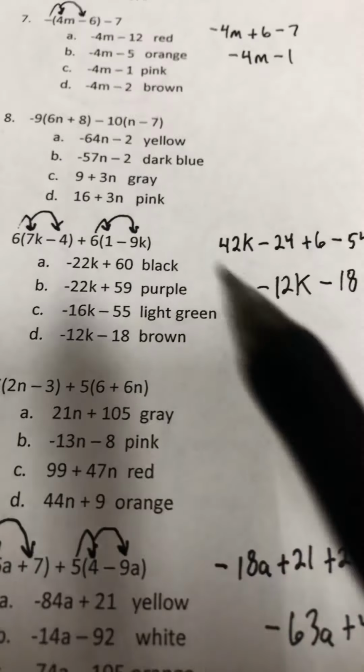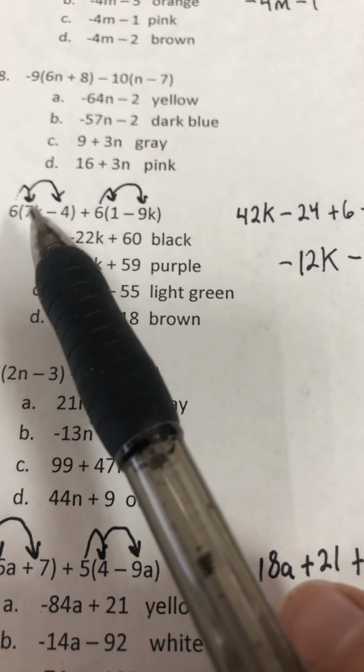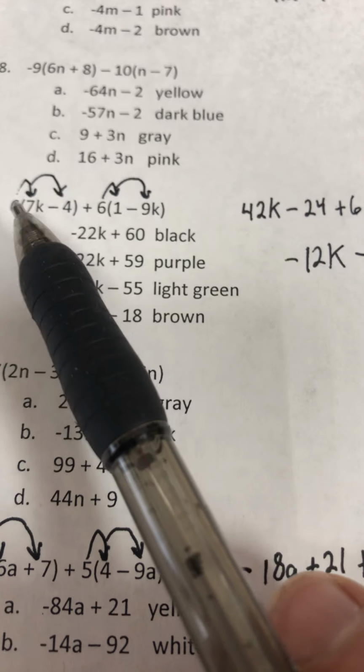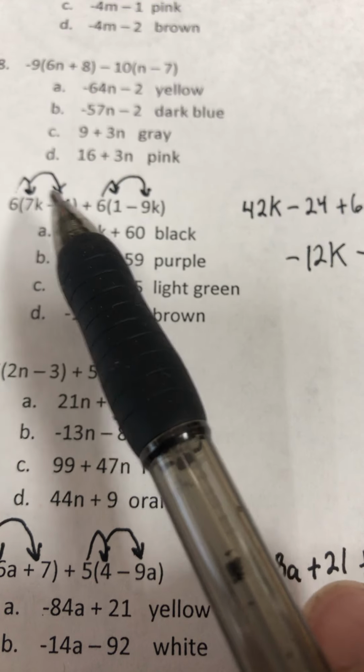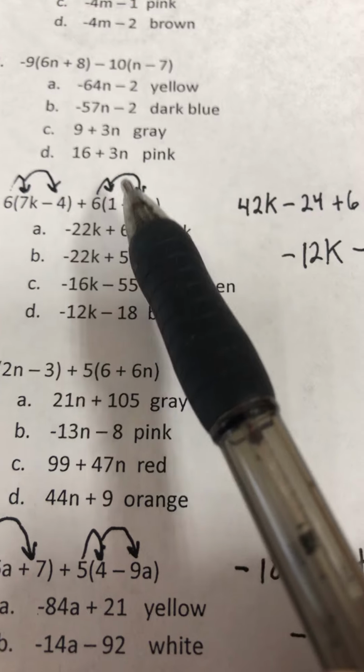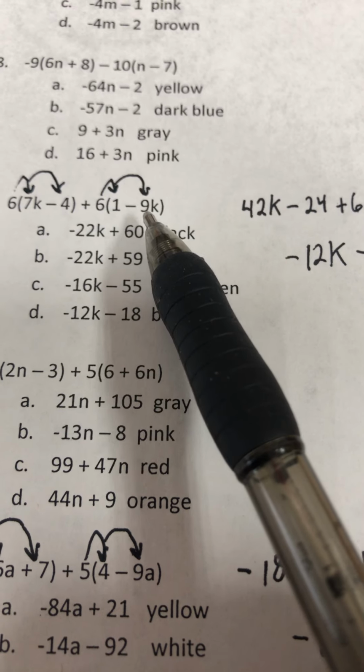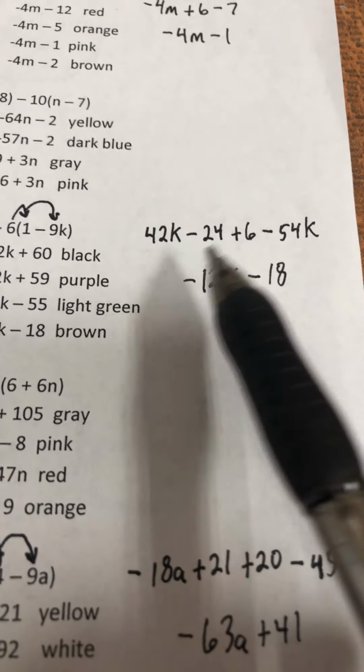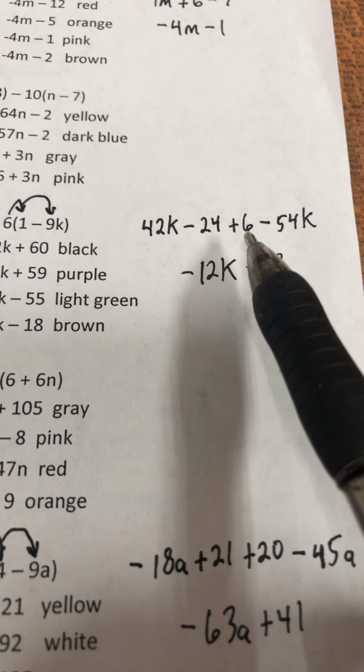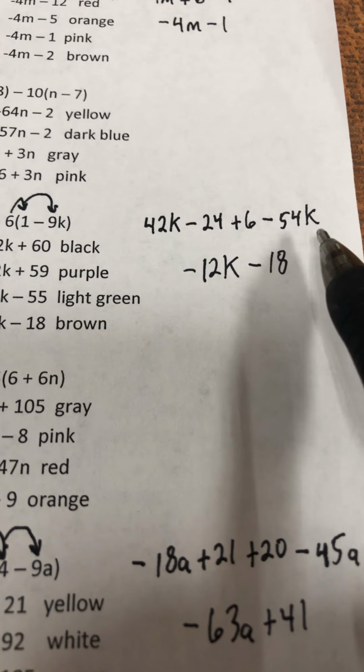Number 9, I have 2 distributive properties to do first and then combining like terms. So you see the arrows, what I'm multiplying by. I'm multiplying by a negative 4 here. I'm multiplying by a negative 9k here. So it ends up looking like this, 42k minus 24 plus 6 minus 54k.